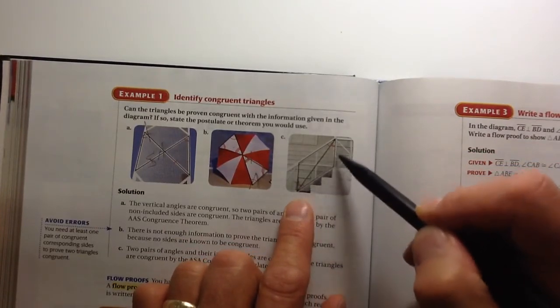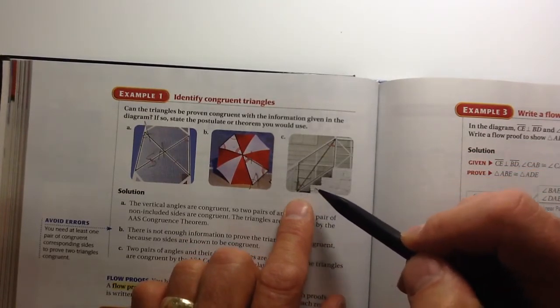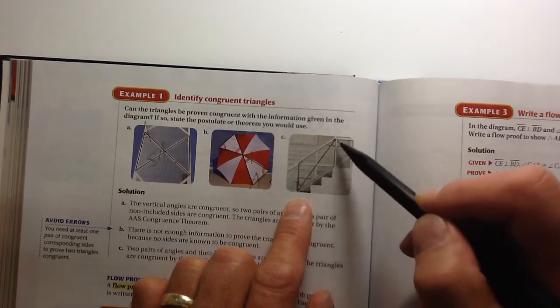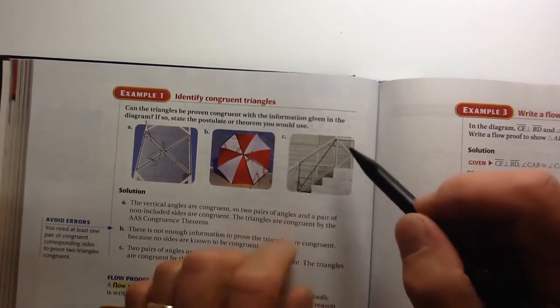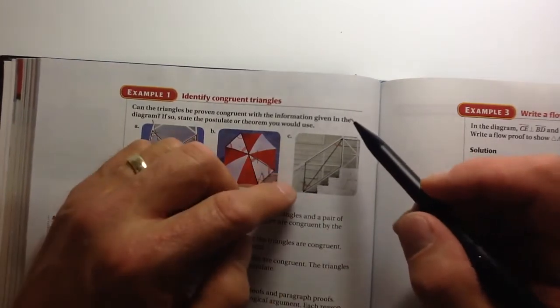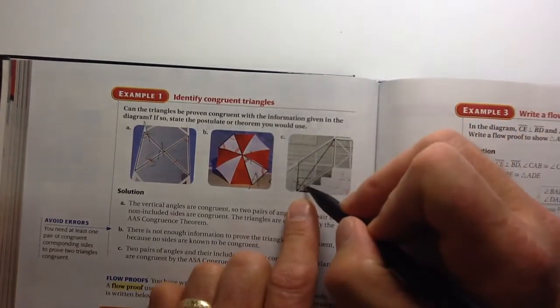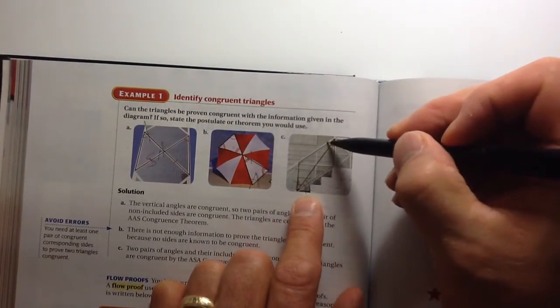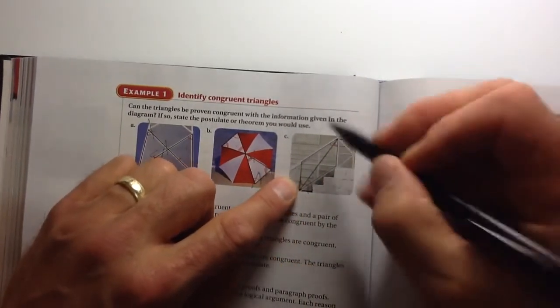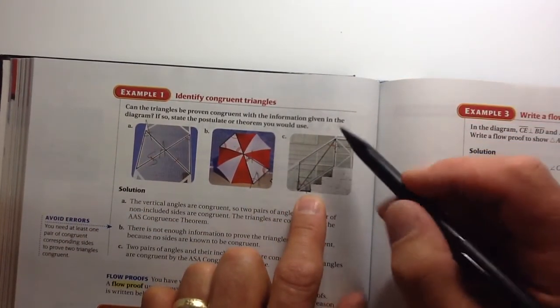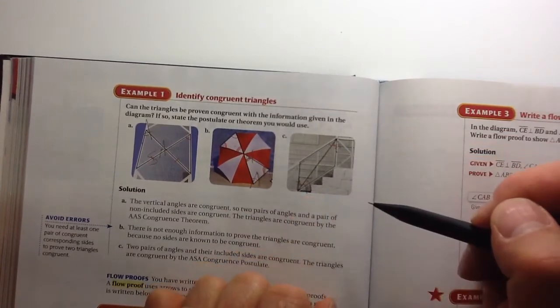Here I have 2 triangles, and it looks like a diagonal support interior beam there. And so I have single arcs there. Let me just mark the lower one. I have single arcs there. I have double arcs here. So here's another pair of angles. So I have 2 pairs of angles that are congruent. What else do I have?